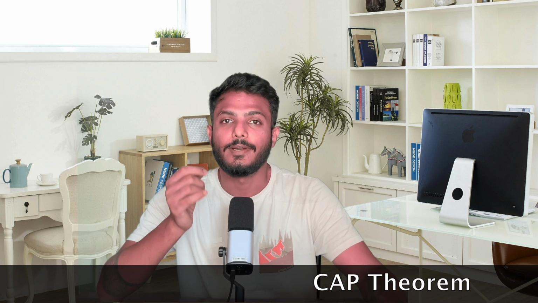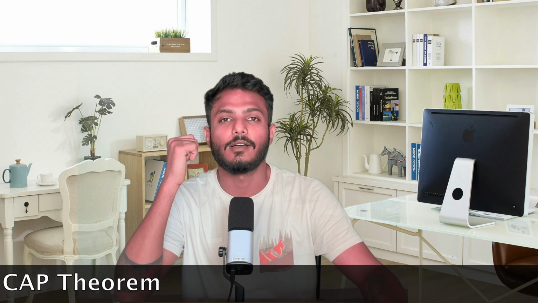Now, a very important point is the CAP theorem. This is a theorem mostly used in the big data world, and it says consistency, availability, and partition tolerance.